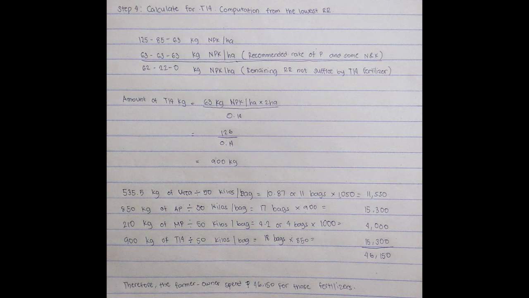900 kilograms of triple 14 divided by 50 kilos per bag is equal to 18 bags times 850 is equal to 15,300. And now I add the total price of the fertilizer, which is 11,550 plus 15,300 plus 4,000 plus 15,300. So the total amount is 46,150. Therefore, the total amount of money that the farmer spends for those fertilizers is 46,150.